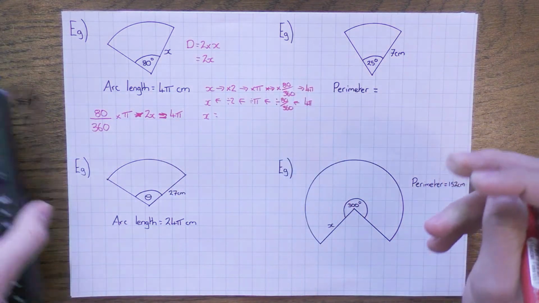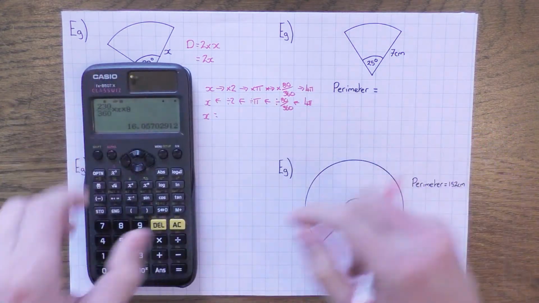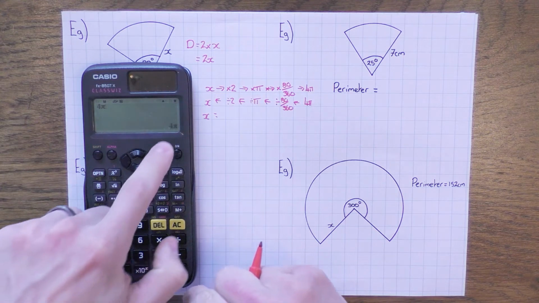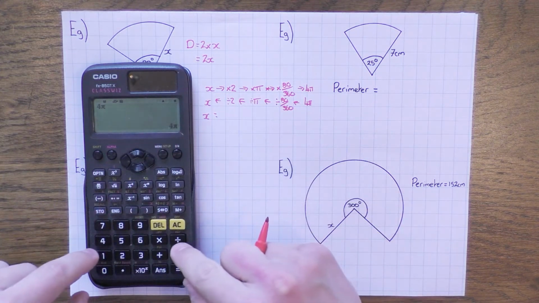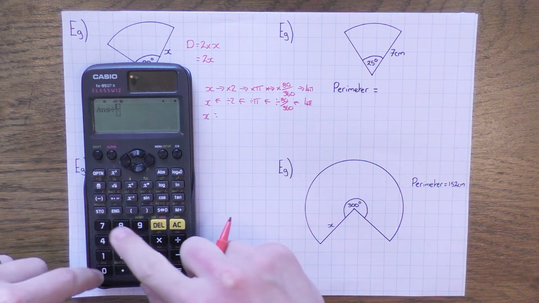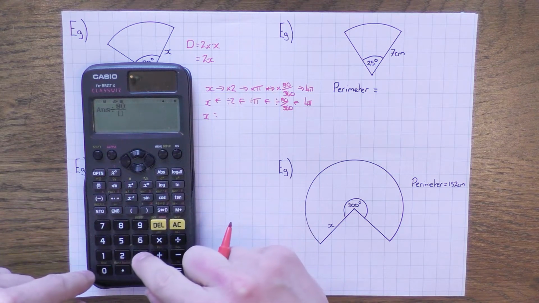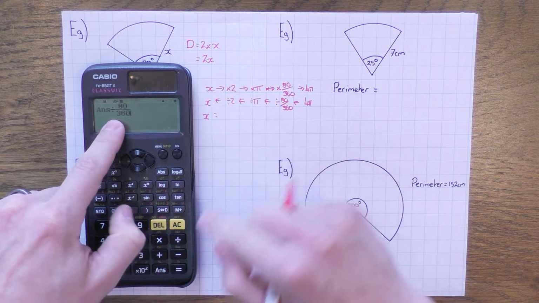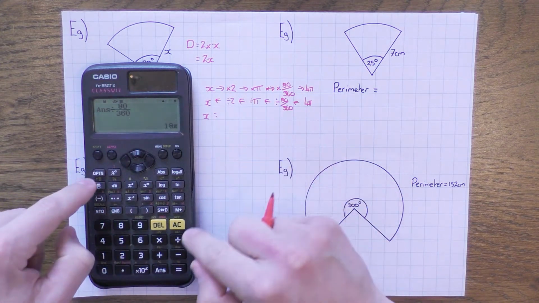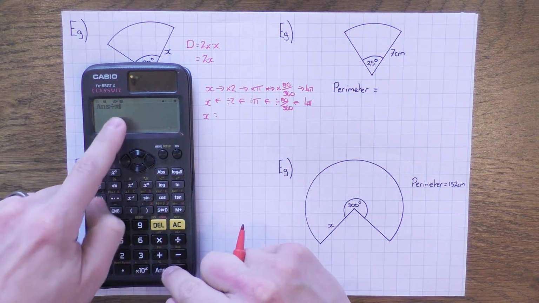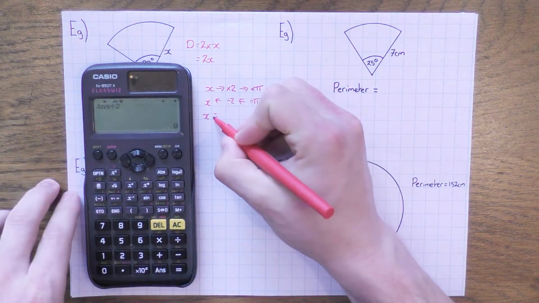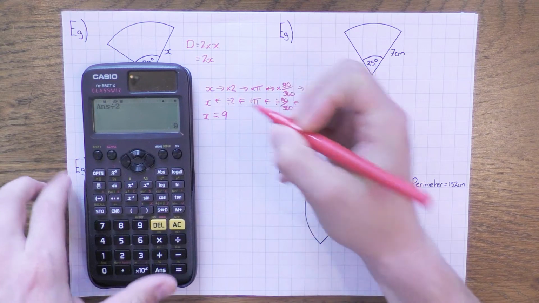So let's put that into the calculator. So I need to start off with 4 pi. So I'm just going to put 4 pi in and press equals. Do this step by step, pressing equals after each step, just so the calculator doesn't get confused. So divide by 80 over 360, yes. I need to divide by pi, yes. And then I need to divide by 2. So I get the answer of x to be 9.